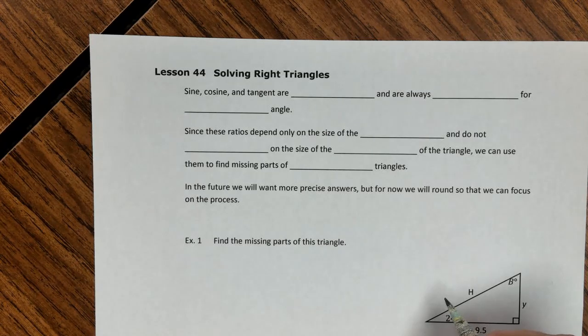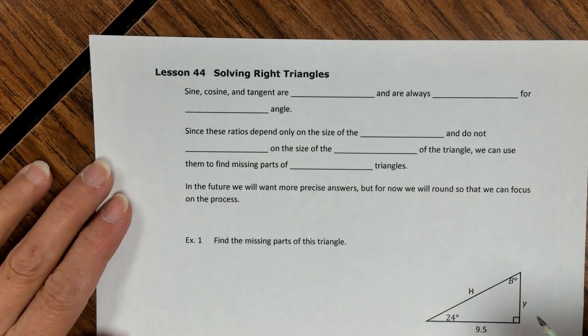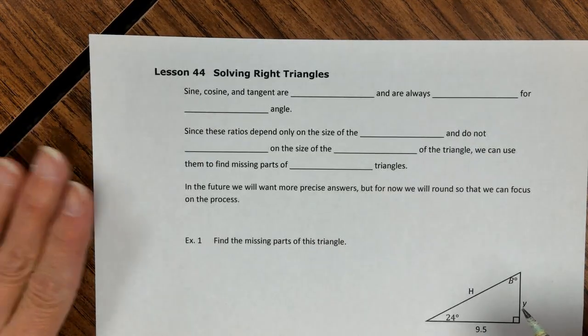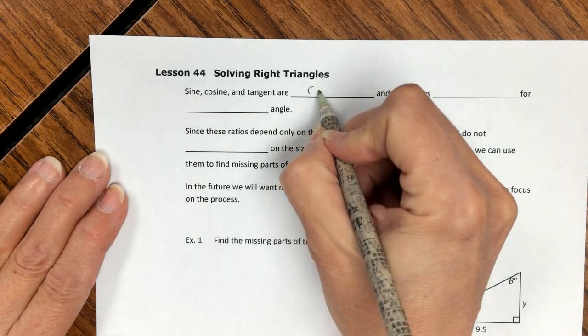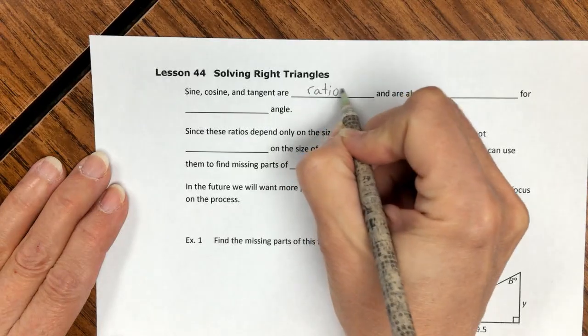Algebra 2, lesson 44 is all about solving right triangles. So I have a few blanks to fill in here, and then we're going to do a few samples. Sine, cosine, and tangent are ratios. They're just ratios of sides of a right triangle.